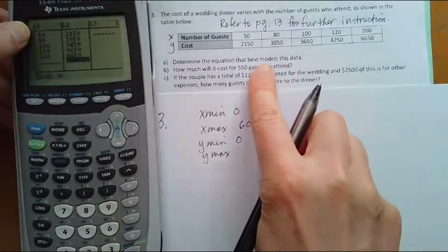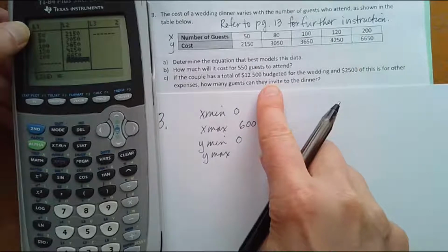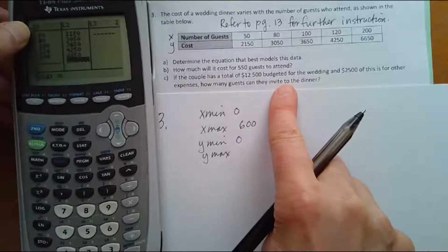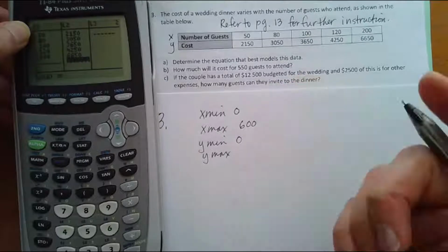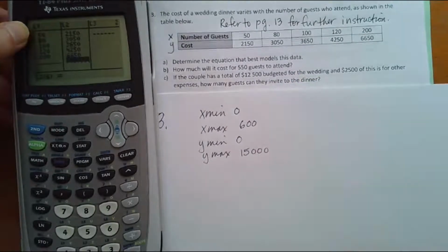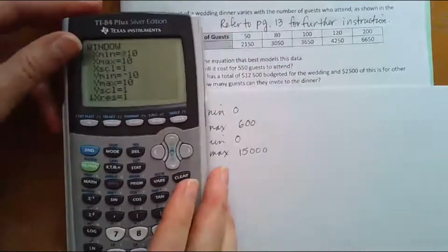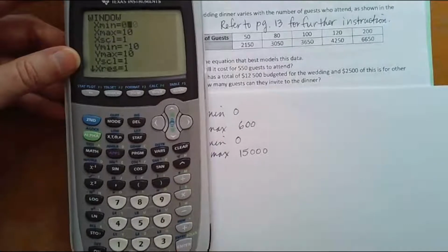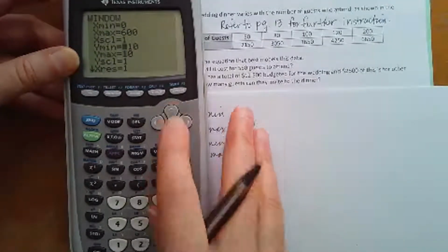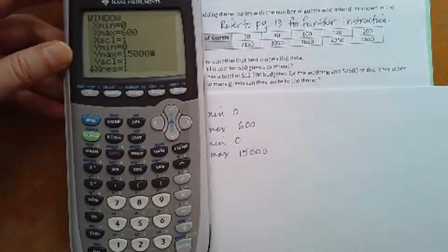And then here, the cost of my table, the highest cost is $66.50. But if I look further in the question, they're talking about 12,500. So I'm going to put 15,000 here. Okay, and that way, that should be big enough. So X min 0, X max 600, Y min 0, Y max 15,000.